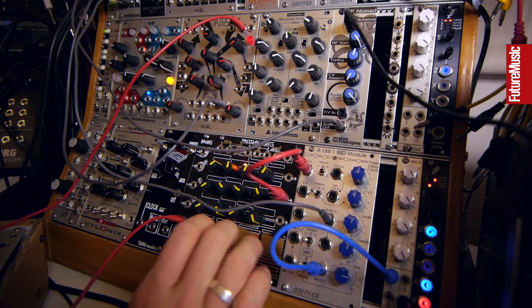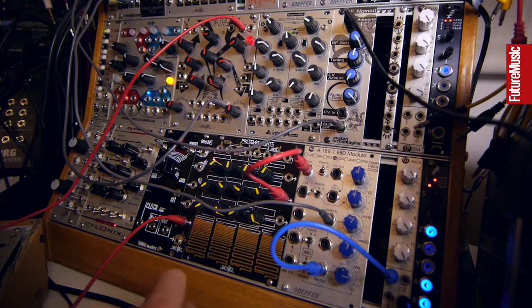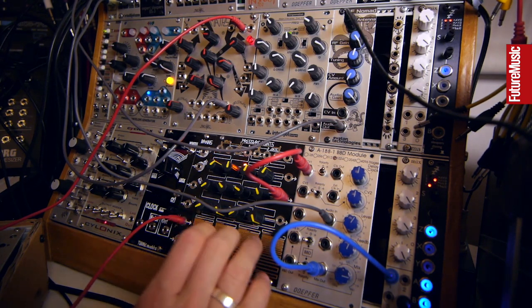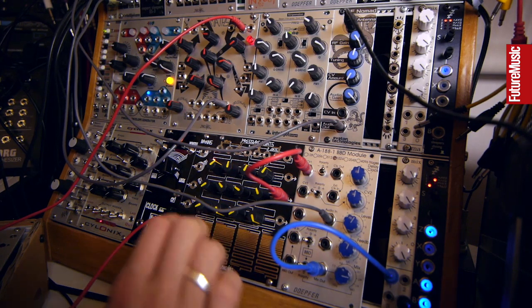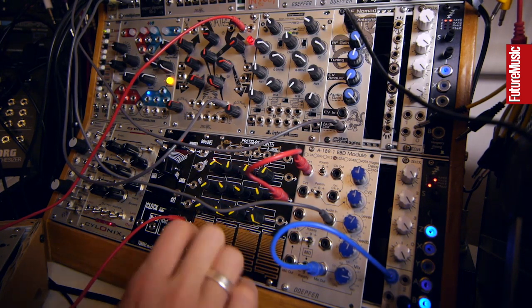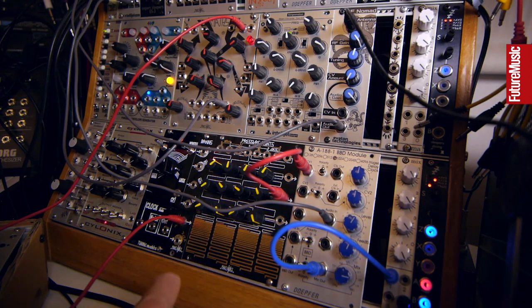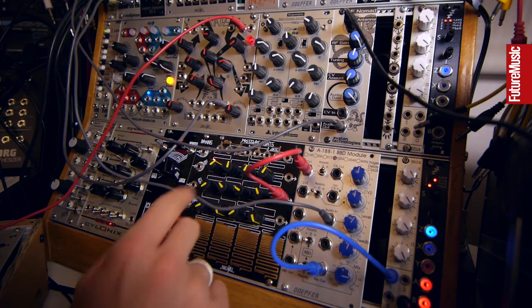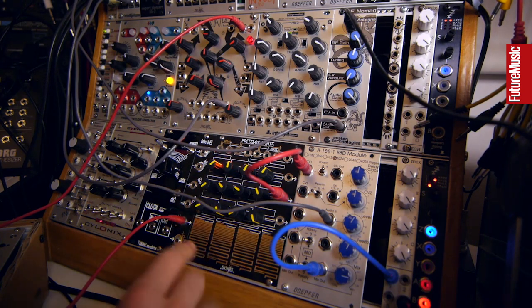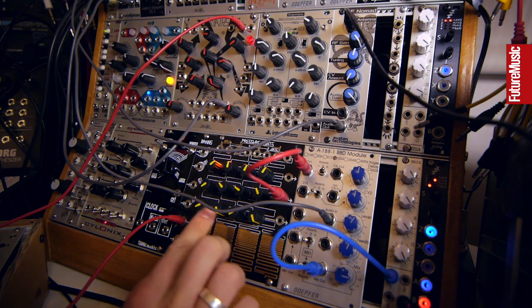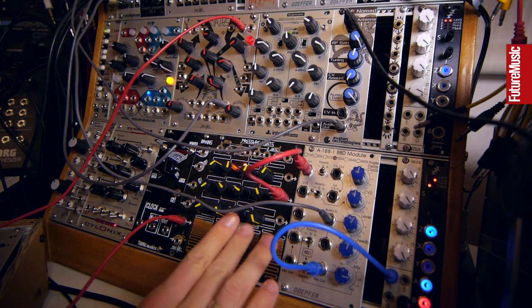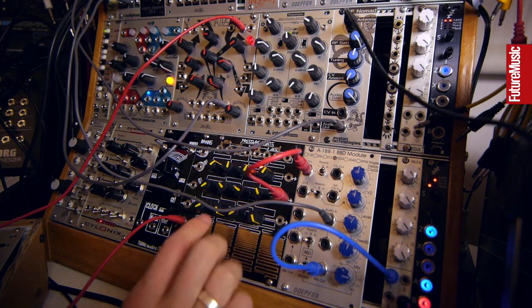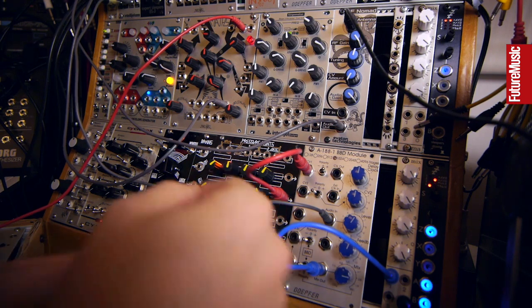This is more interesting than your trad saw wave, run-of-the-mill oscillator, and totally musical. There are loads of things you could do with this. It's nice being able to set up four voltages here so you have four notes to play with, and you can just slip through.